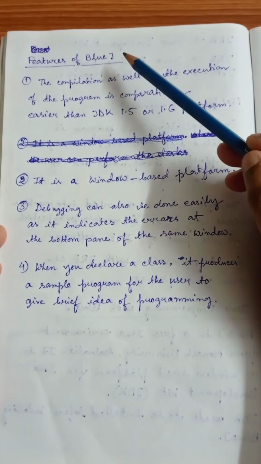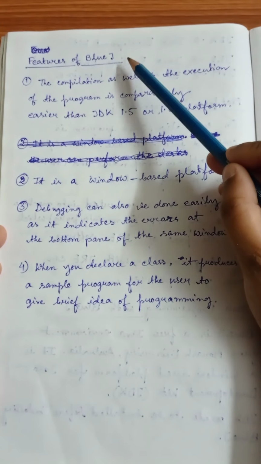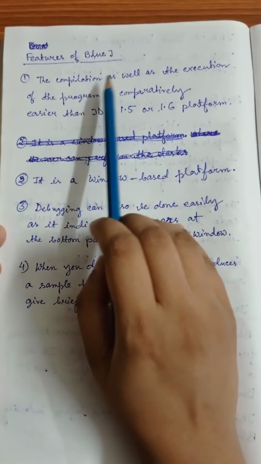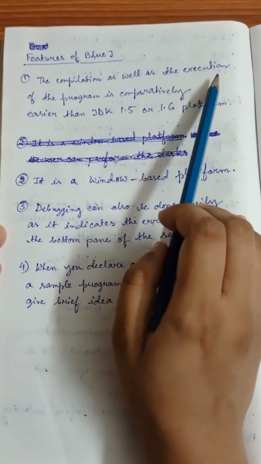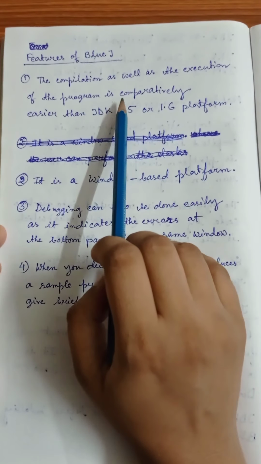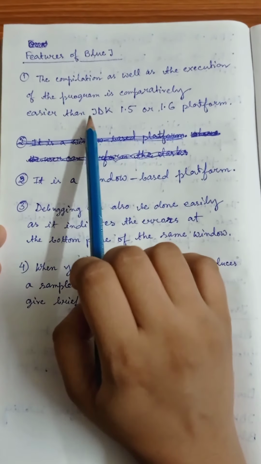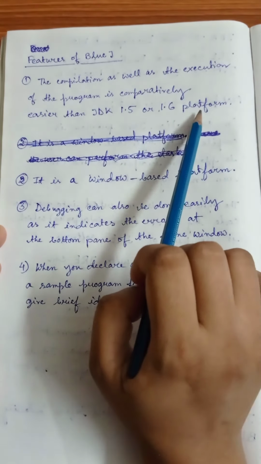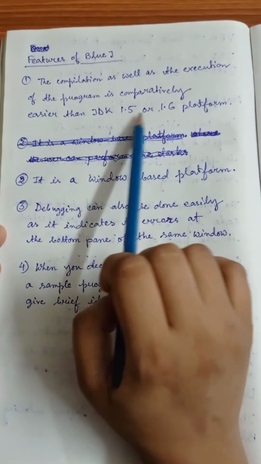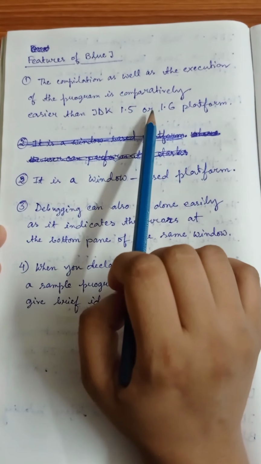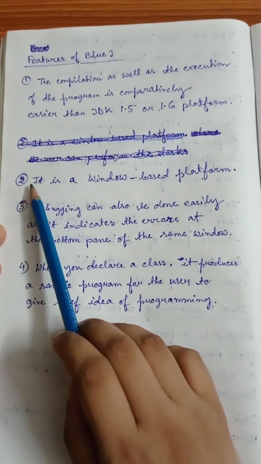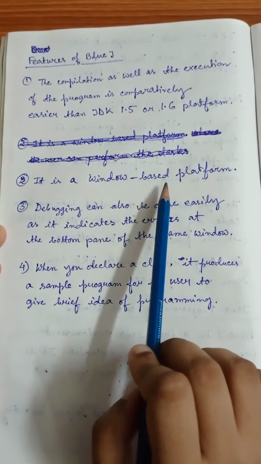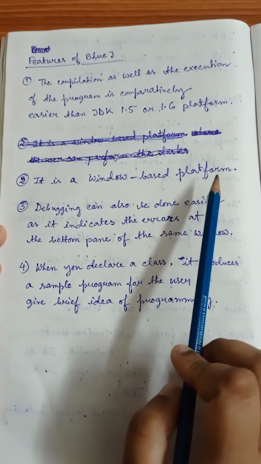Next topic is features of BlueJ. The compilation as well as execution of the program is comparatively easier than on the JDK 1.5 or 1.6 platform. These are the versions of JDK. Next is it is a window-based platform.